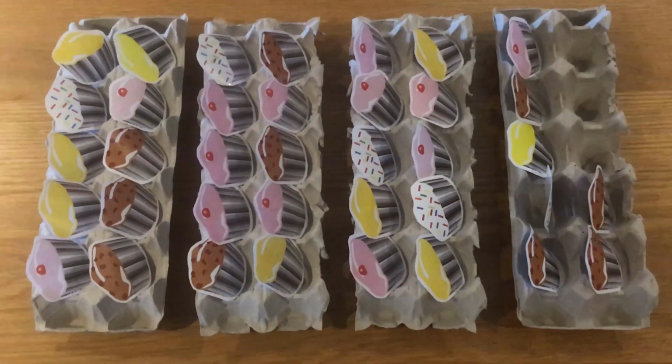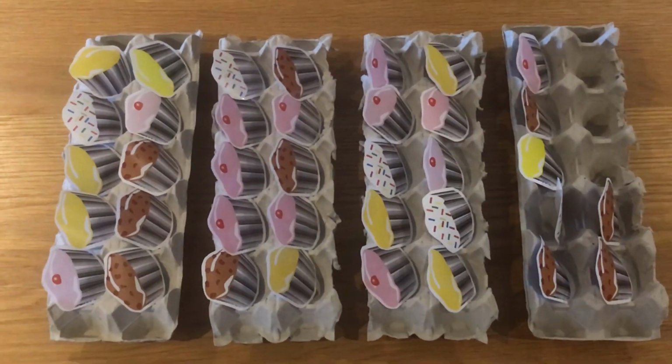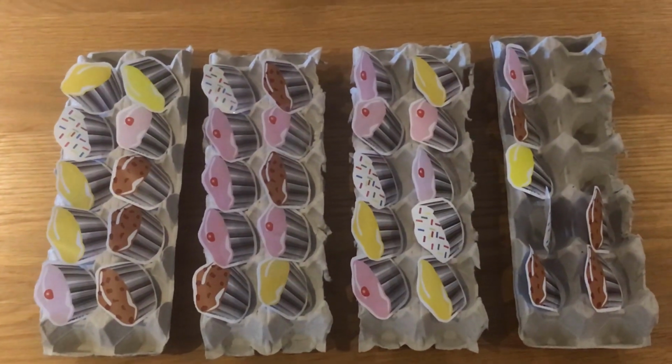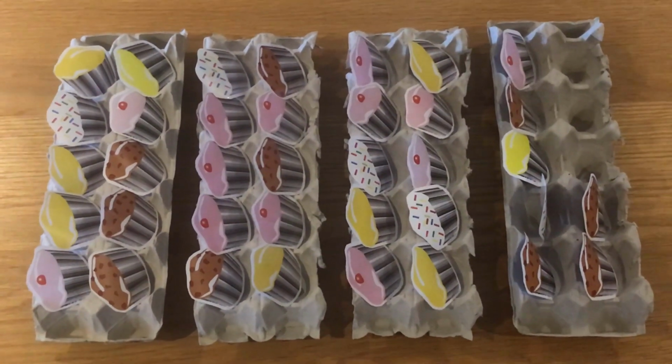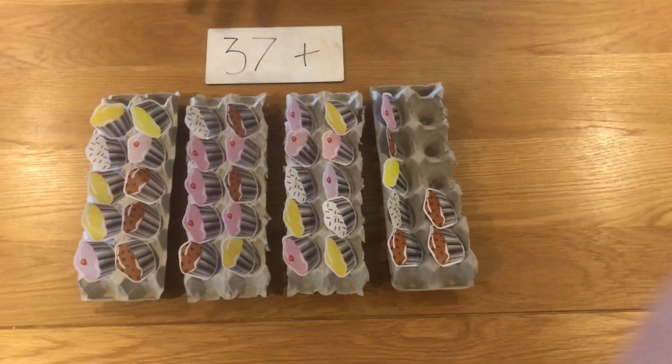Back in the bakery, and the baker's been hard at work. We've now got a lot more cakes. Have a look at the way that they've been set out. Can you see, just really quickly, we're going to pause the video just by having a quick glance. Can you tell me how many cakes and how you know? You should hopefully have seen 3 10s and a 7.